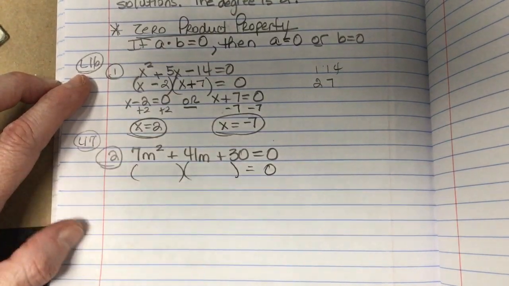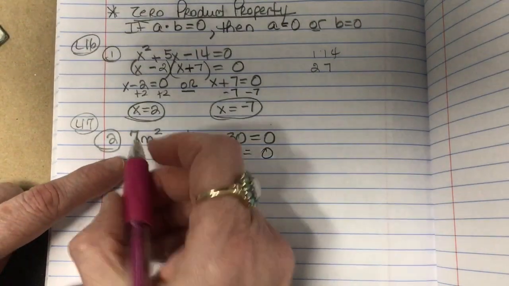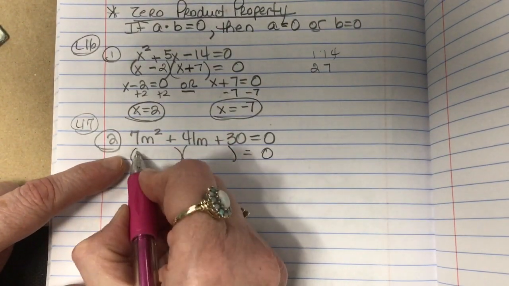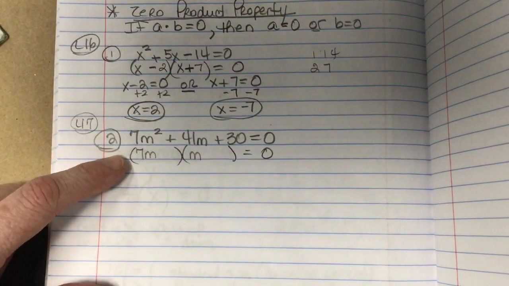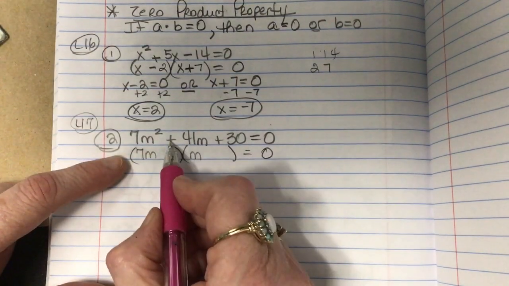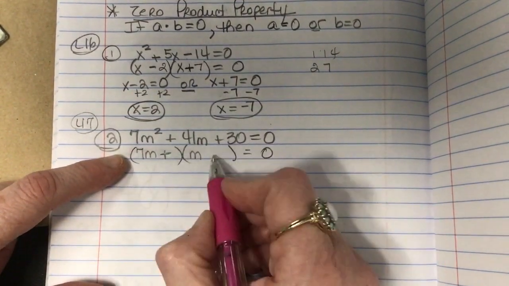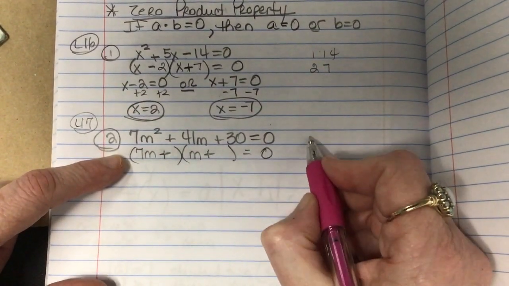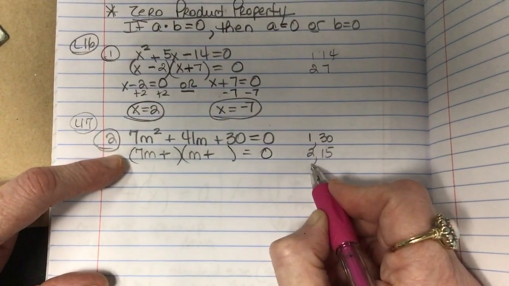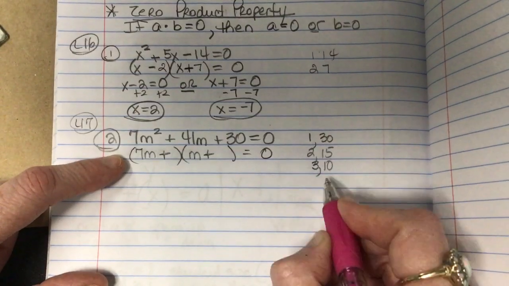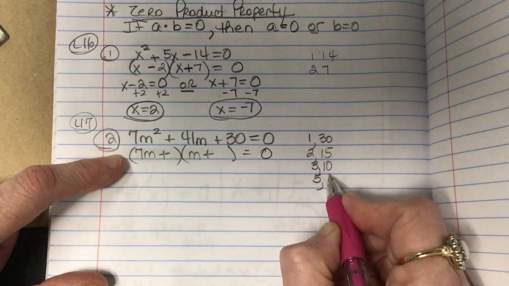I want to say 17 is where you could look on these. We like 7m squared because it can only be 7m and m, right? Isn't that it? 1 and 7? And then by all positives, make everything positive. Now here's where it gets a little yucky. 30 can be 1 and 30, 2 and 15, 3 and 10, or 5 and 6.